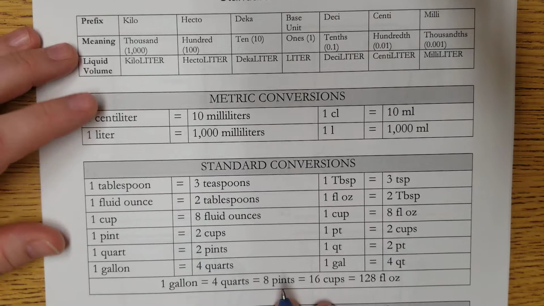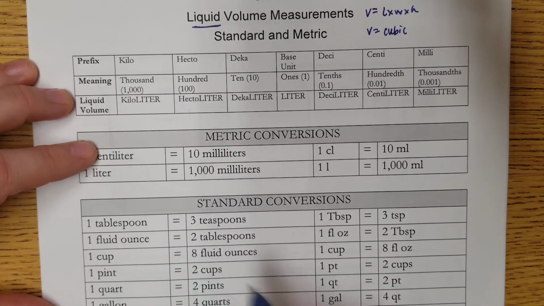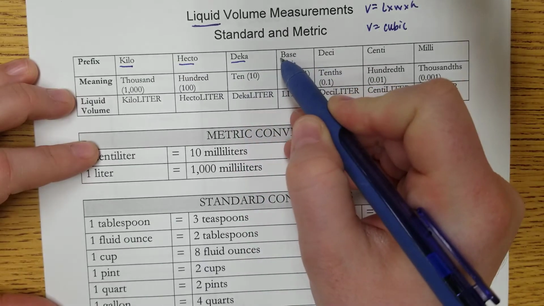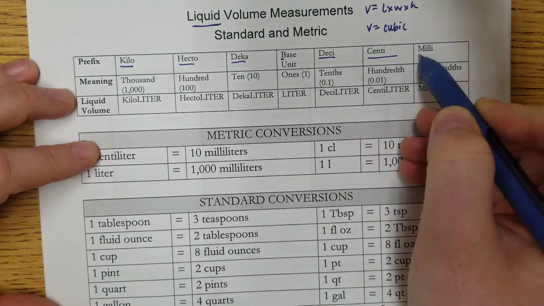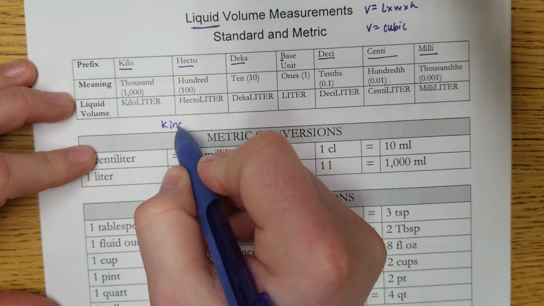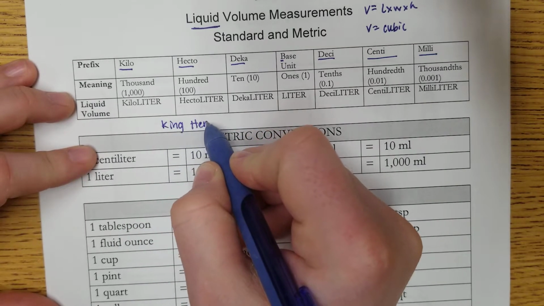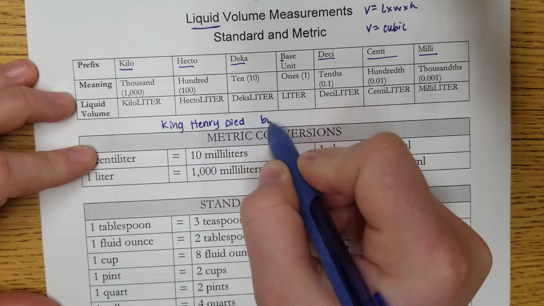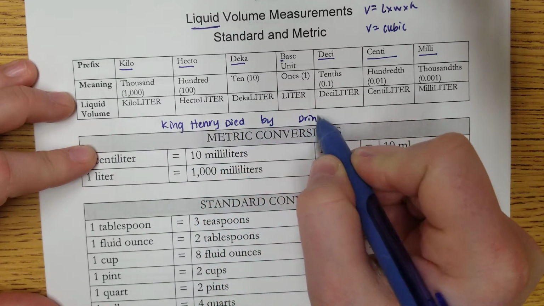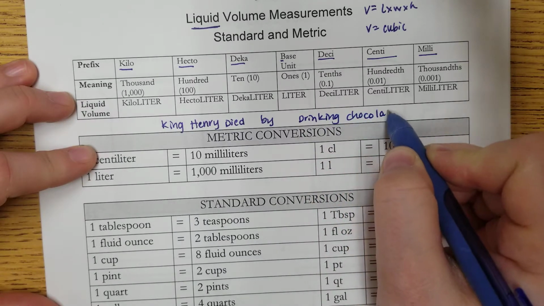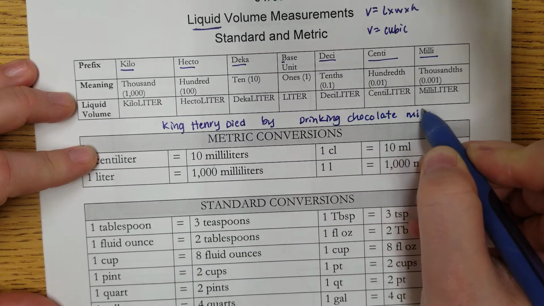So let's look in the metric system. Remember, we have the prefixes kilo, hecto, deca, our base unit, deci, centi, milli, and we know these using the phrase King Henry died by drinking chocolate milk.